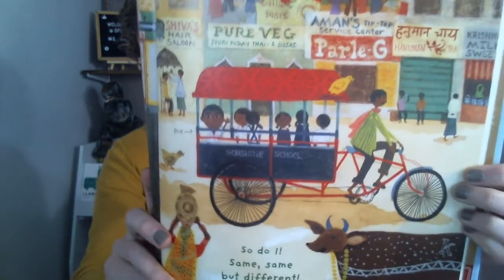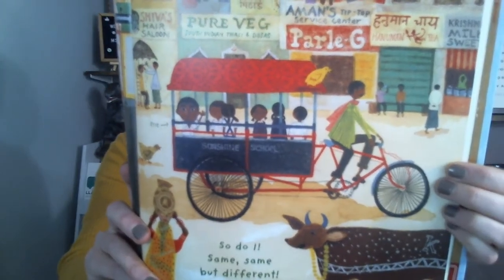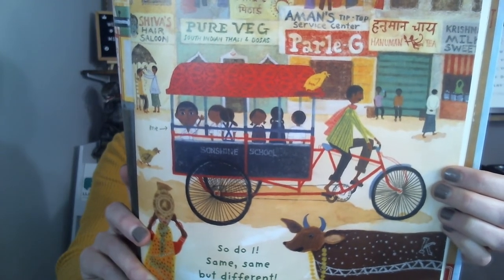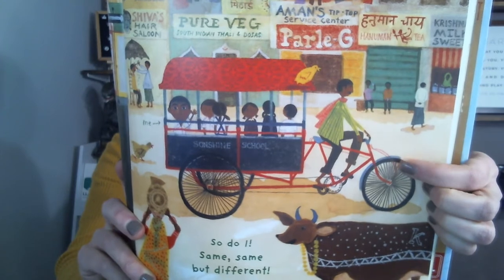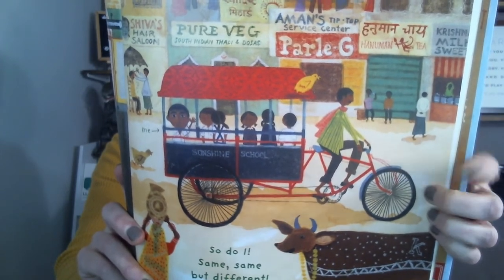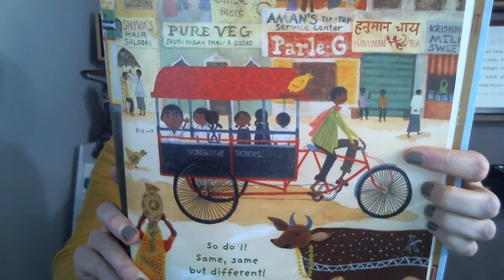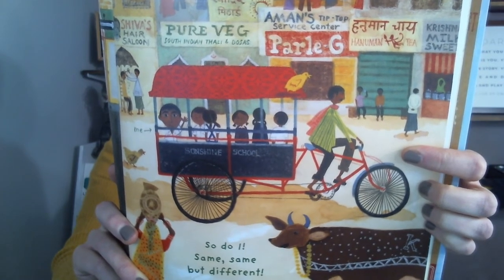Same but different. And look at Kailash's bus. Kailash rides a bus to school. So that's his bus. He rides it with his friends. It takes him to school. Those are all things that are the same. But it is a bicycle bus. And it doesn't have windows on it, right? It's open to the air. So it's a bus that's the same, but it's also different, right?